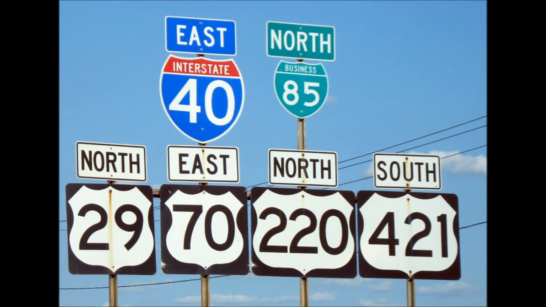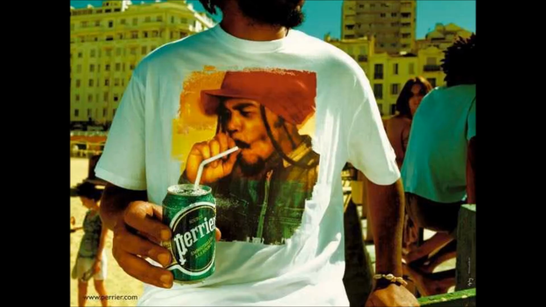In contrast, Perrier's t-shirt campaign used two very familiar images to sell its product. As you can see, Bob Marley and Einstein.